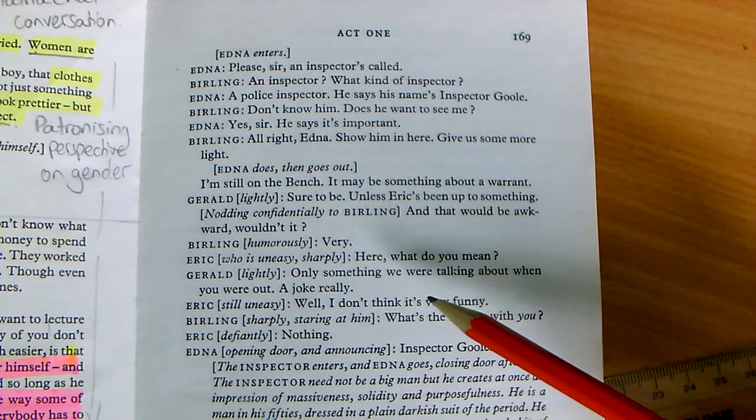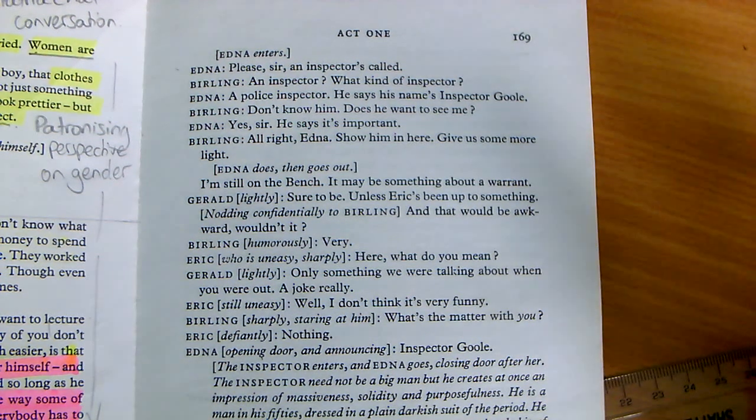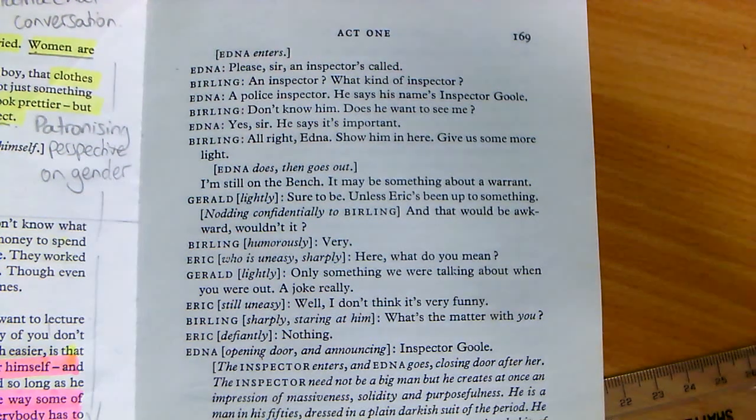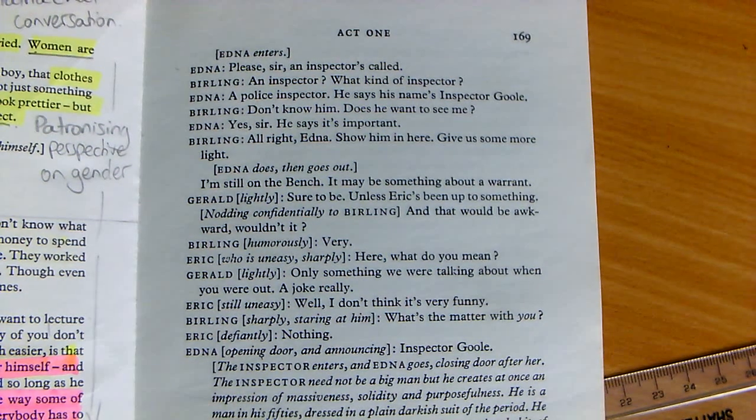Here, what do you mean? Gerald lightly. Only something we were talking about when you were out. A joke, really. Eric, still uneasy. Well, I don't find it's very funny.